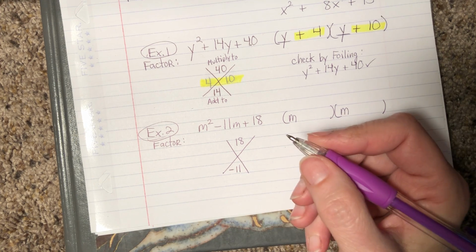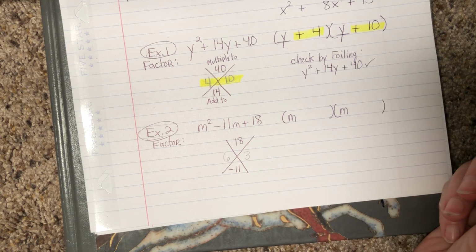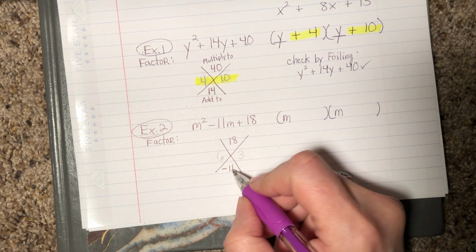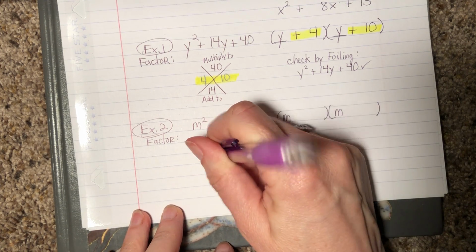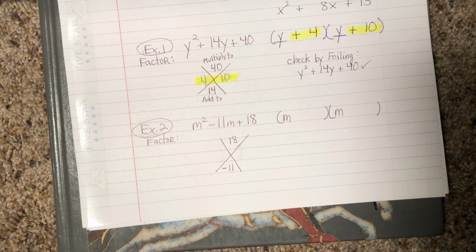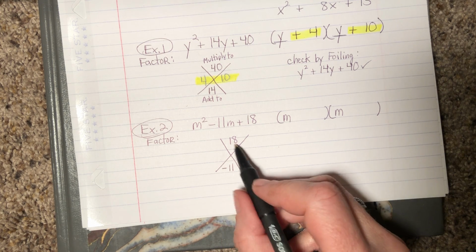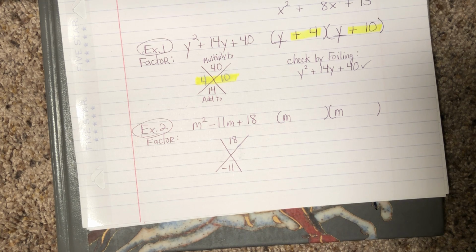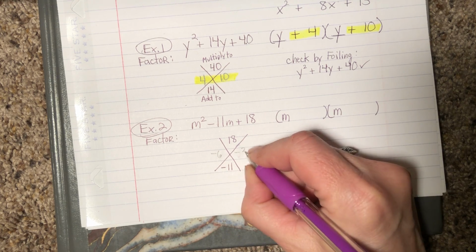Now you might think of 6 and 3. That multiplies to 18, but that'll add to 9. And I notice if I have to add to a negative number, then I must need two negatives here to multiply to a positive and to add to a negative. So what if I were to do negative 6 and negative 3?